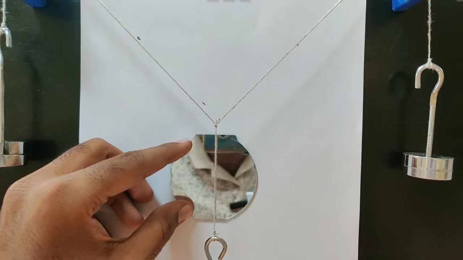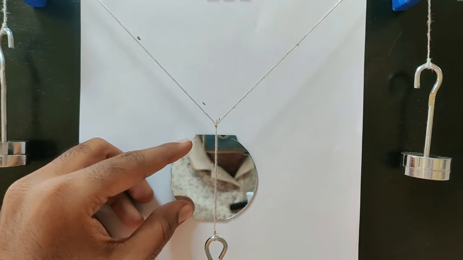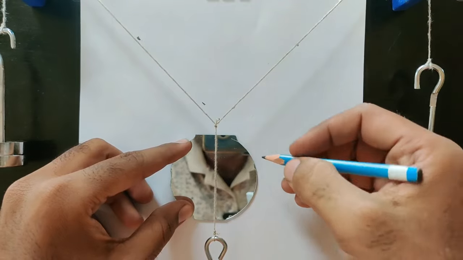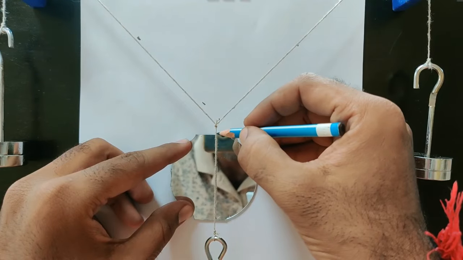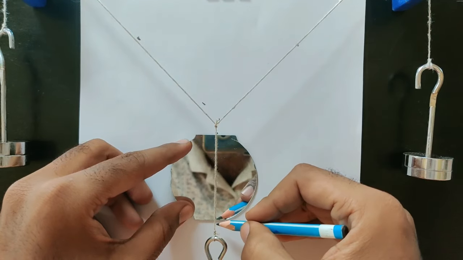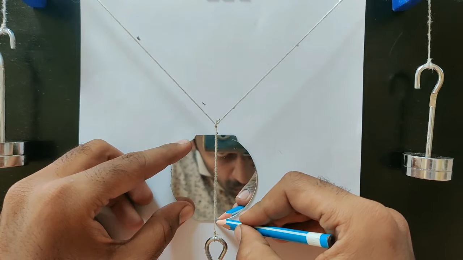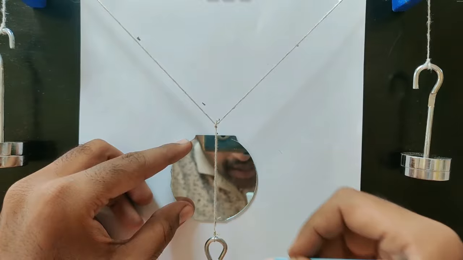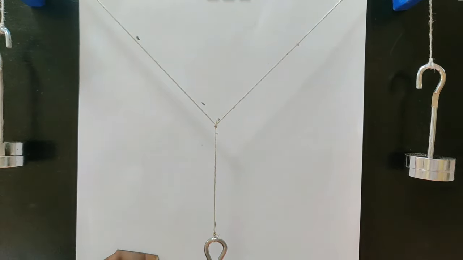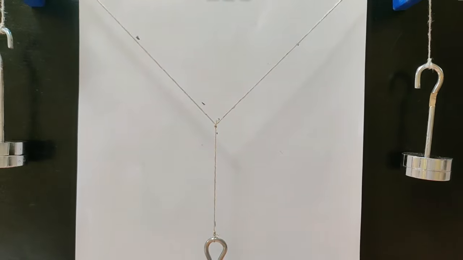After holding your eye like this, in the same position where I am holding the camera, you should hold your eye and then mark the positions of the thread. So here is the upper position, and here is the lower position. Clear? Like this marking we have to do. After making the markings, we'll now go for the next step of the practical.